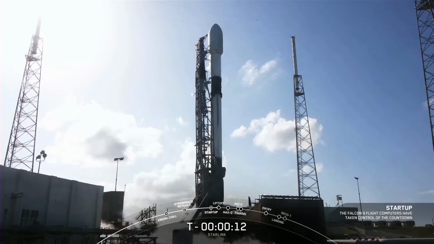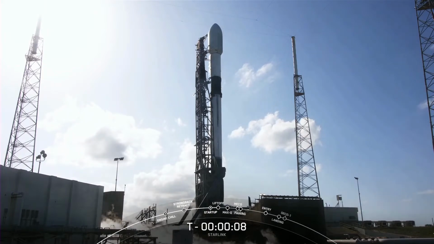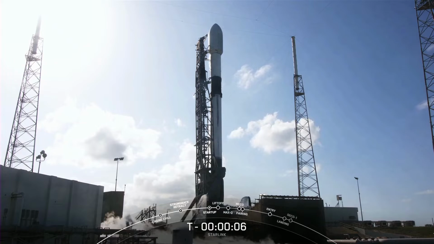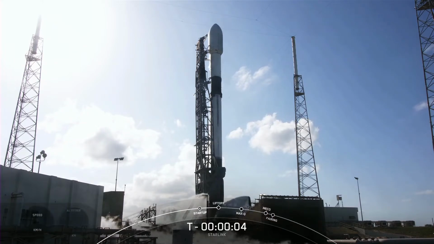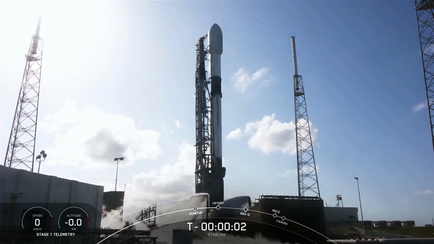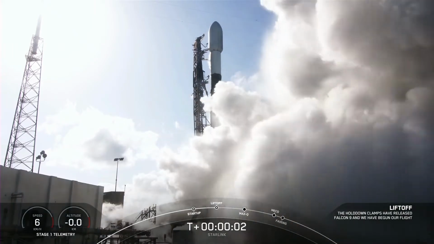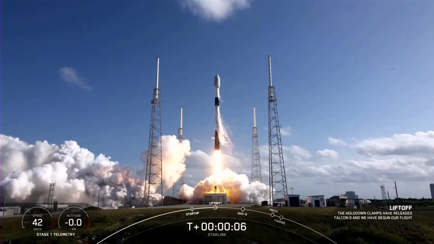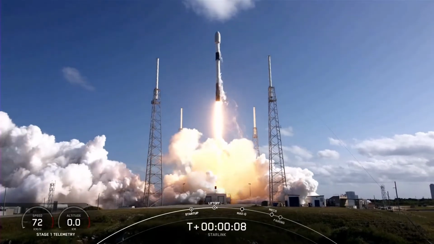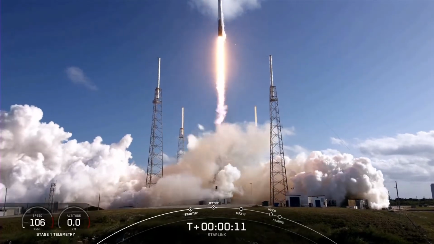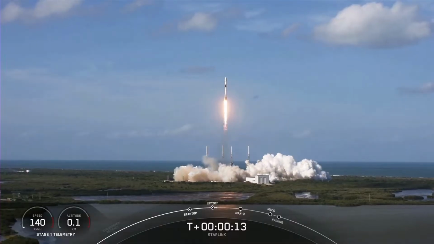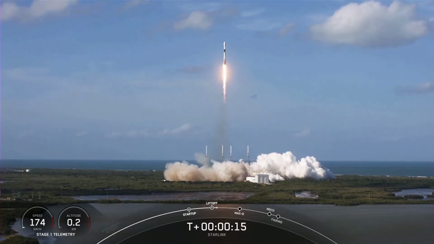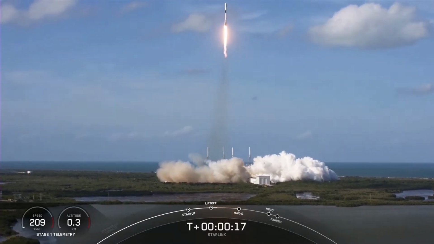Seconds. T-minus 10, 9, 8, 7, 6, 5, 4, 3, 2, 1. Ignition. Lift off for Starlink. Go Falcon. Go Starlink 416. Vehicle is pitching downrange. M1D chamber pressure is nominal.